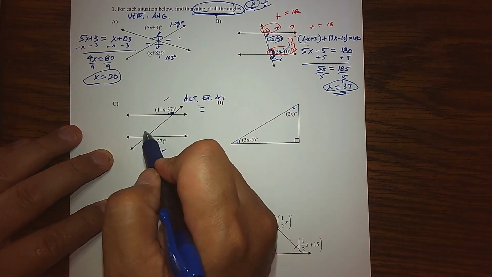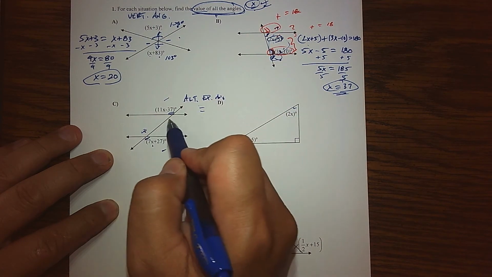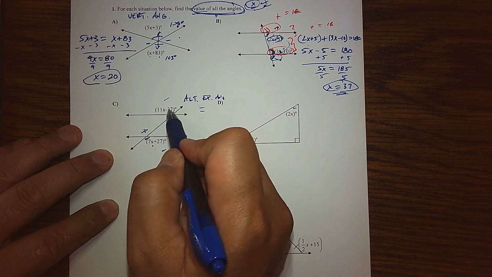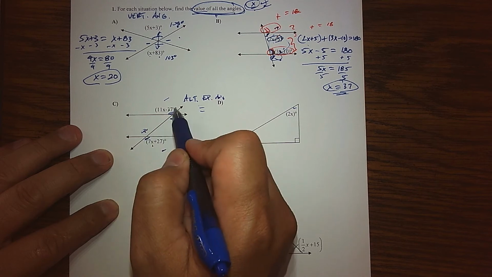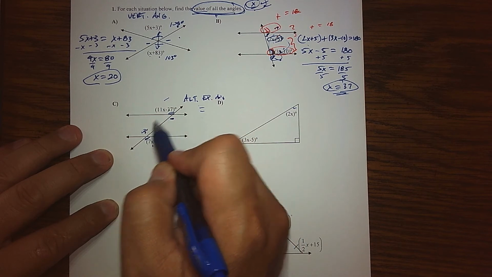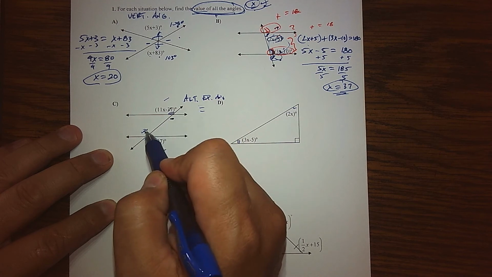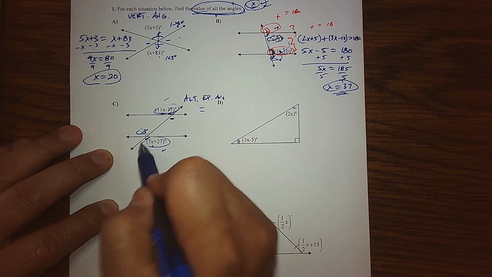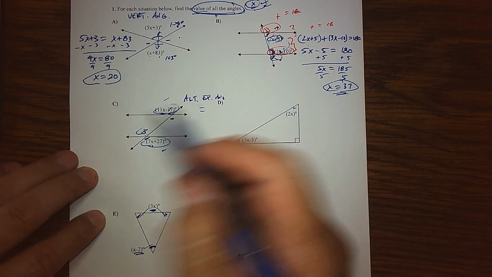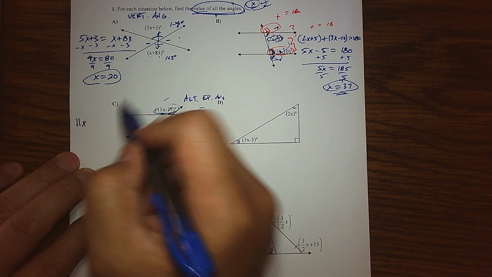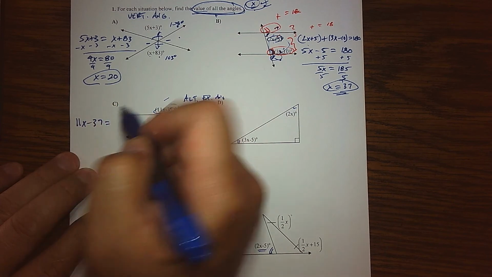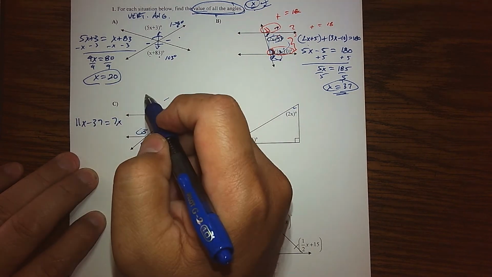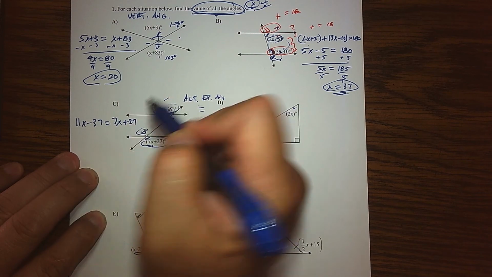This angle is equal to that one, this is interior to that one, or that's corresponding to that one. However you get there, that angle corresponds with that angle. So this angle measure must be equivalent to that angle there. So what we have is that 11x minus 37 has to equal 7x plus 27.